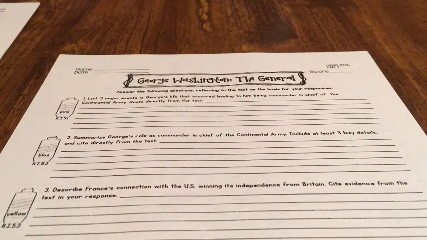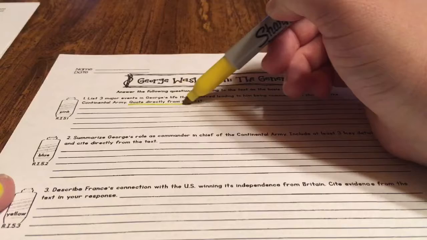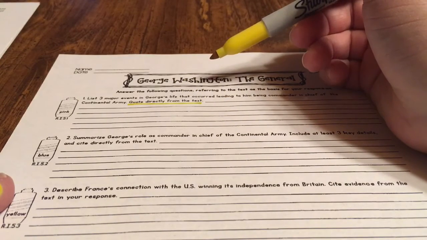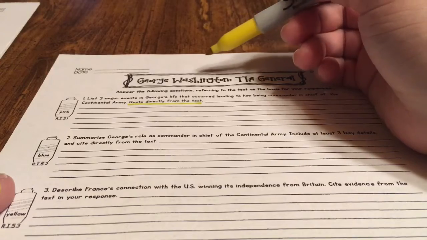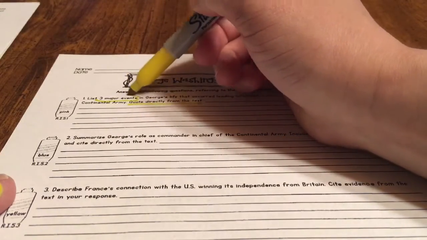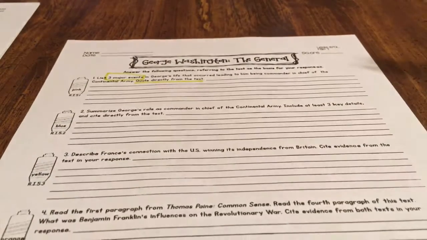So question number 1 says to list 3 major events in George's life that occurred, leading him to be the commander-in-chief of the Continental Army. Quote directly from the text. So that means I'm going to take direct lines out of the text and put them in quotation marks. I might even want to say in paragraph 1 or in paragraph 2 and be able to pull those 3 major events out. Okay, so that's what I'm looking for in question number 1.